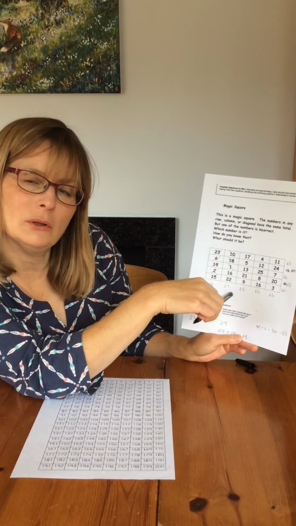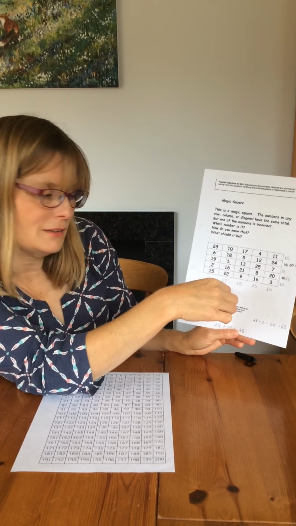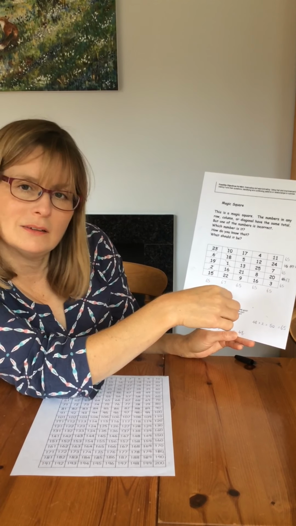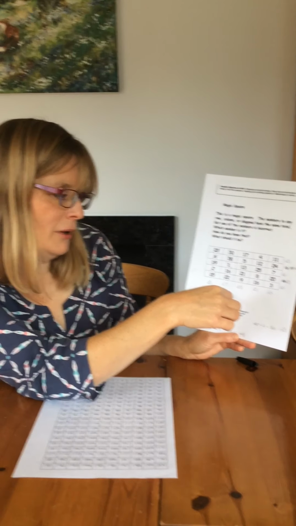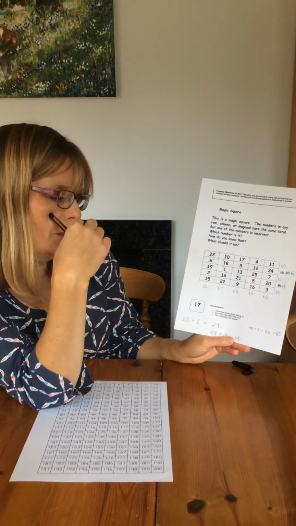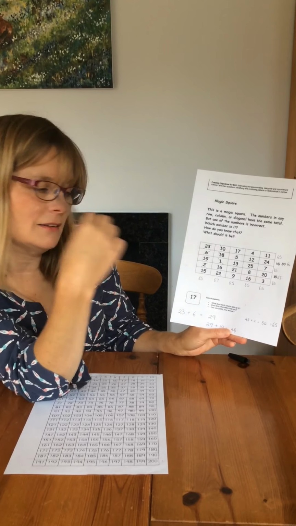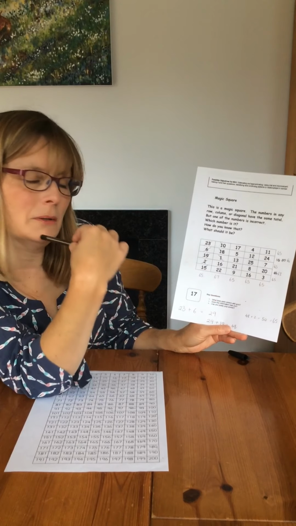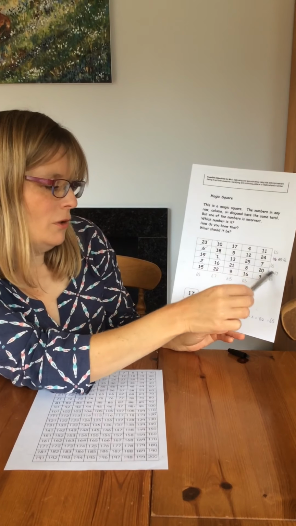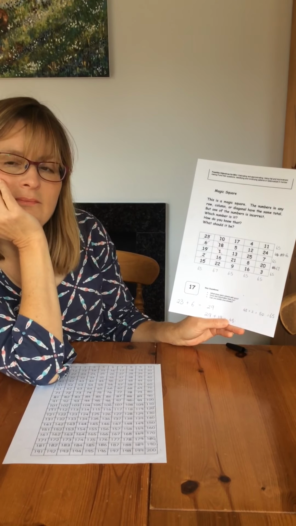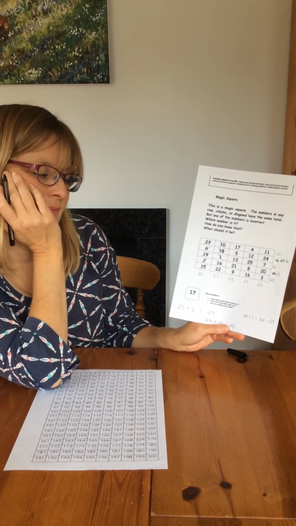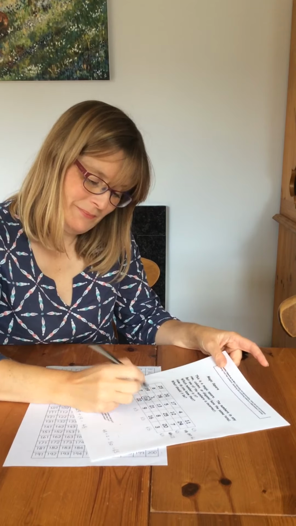This row adds up to 67. This column adds up to 67. All of the rest total 65. So which number is in that column and that row? You're right. It's this one here. It's the 16.